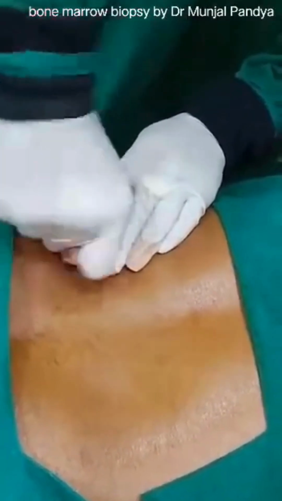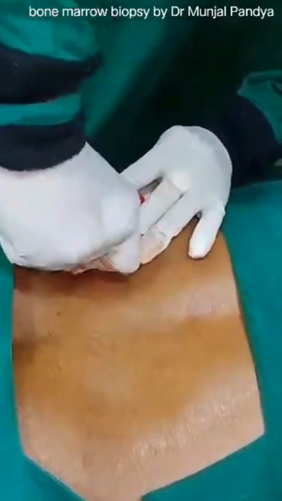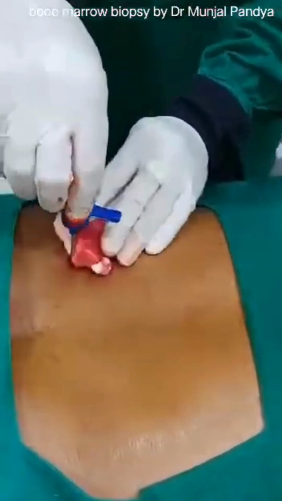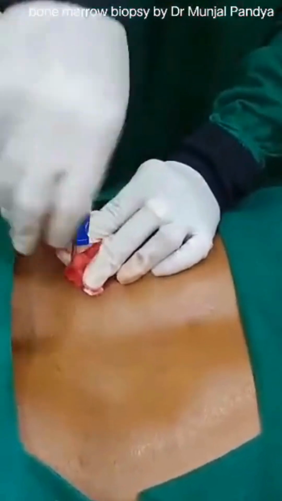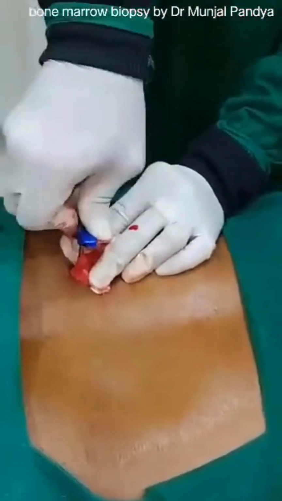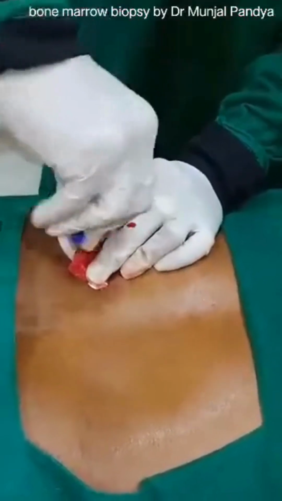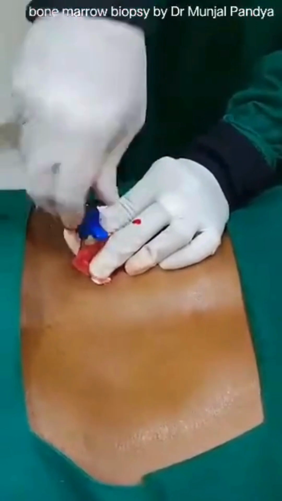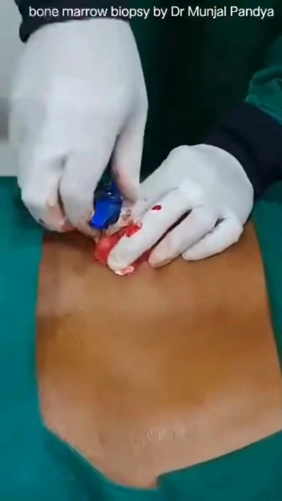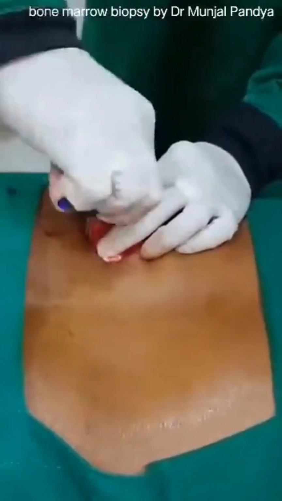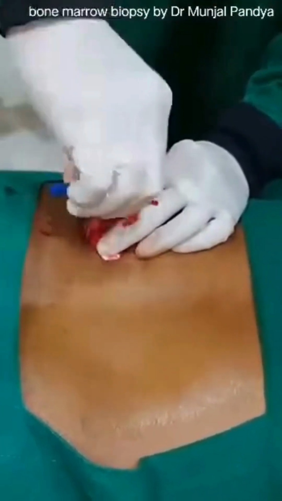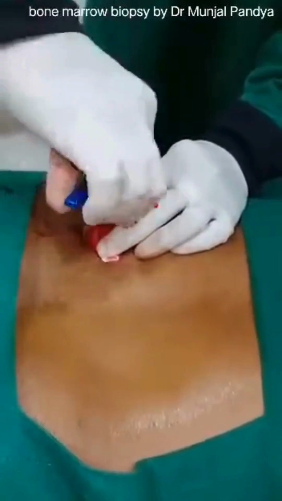Into the bone, and once I reach the index finger site, I will move it around 10 times. And anti-clockwise I am separating this from the surrounding bone.